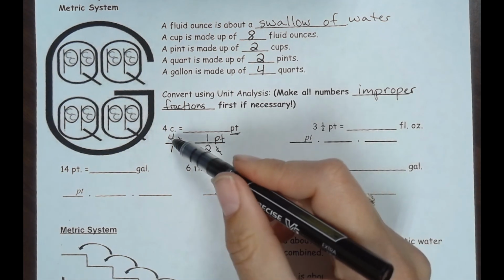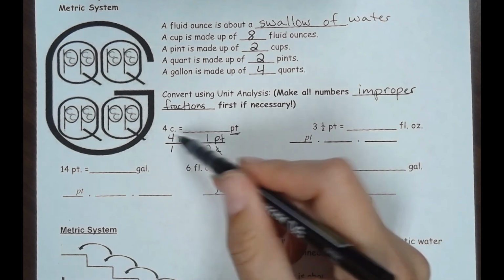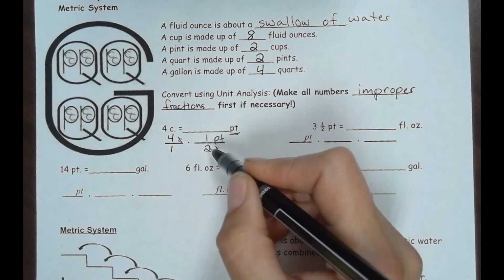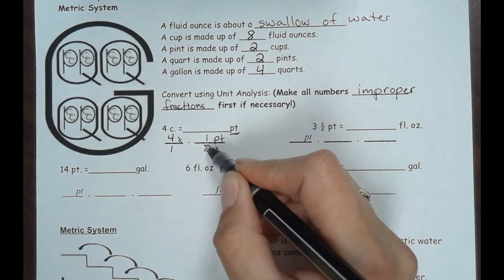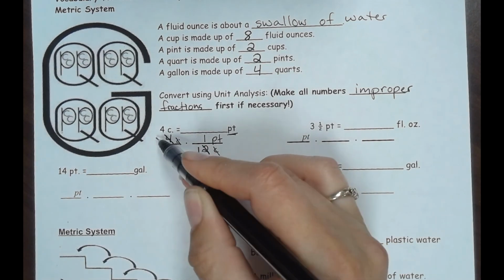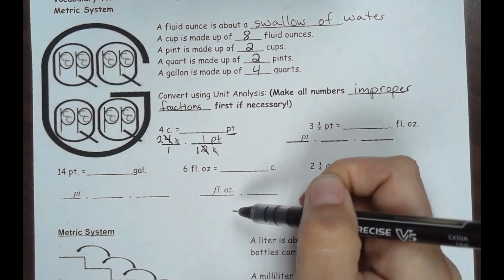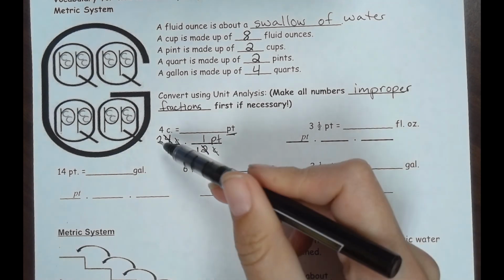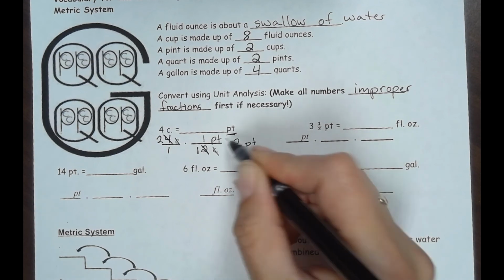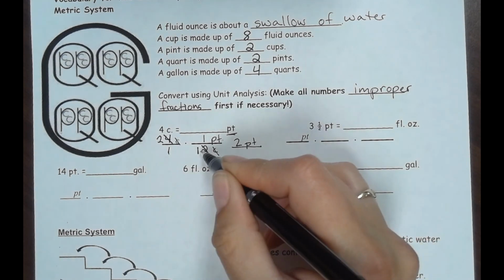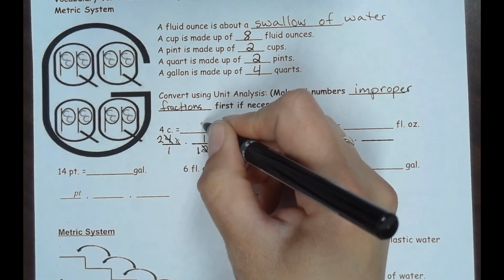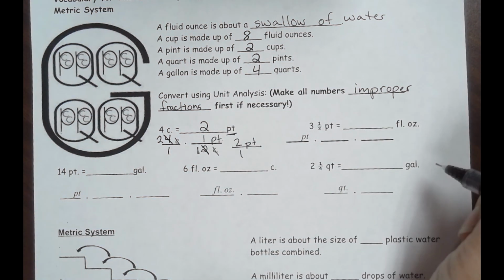Okay, now I can also cross cancel numbers. Remember how we have something on top and on bottom of a times problem with fractions? We can cross cancel and simplify it beforehand. Well, I know that 2 can go into 4, so 2 divided by 2 is 1. 4 divided by 2 is 2. So I can make this even simpler on me before I multiply anything. 2 times 1 is 2, so I got 2 pints over 1 times 1 is 1. And 2 divided by 1 is the same as 2. So 4 cups is the same as 2 pints.